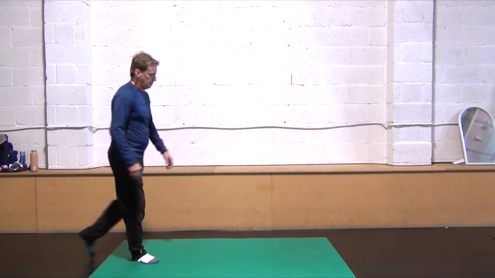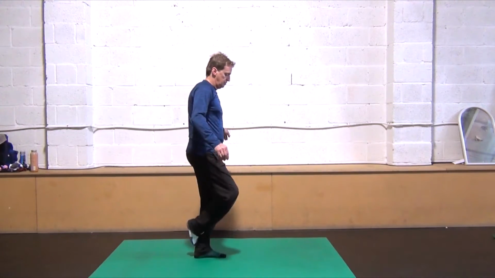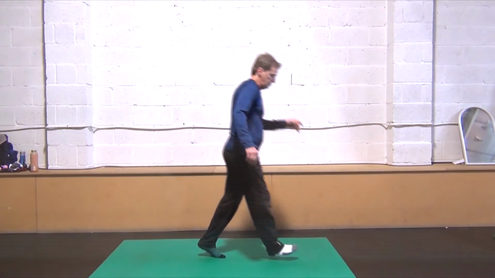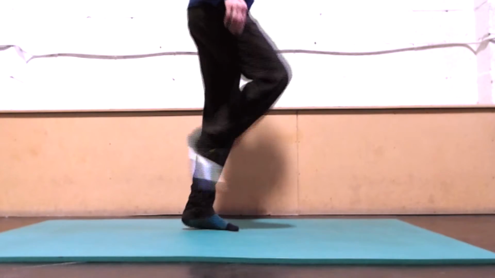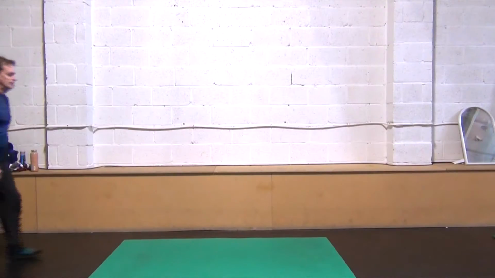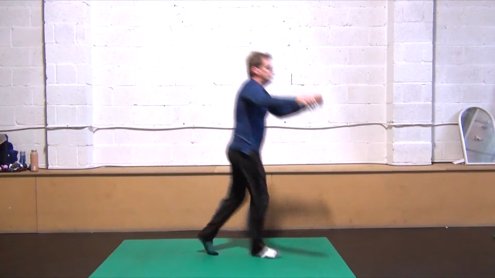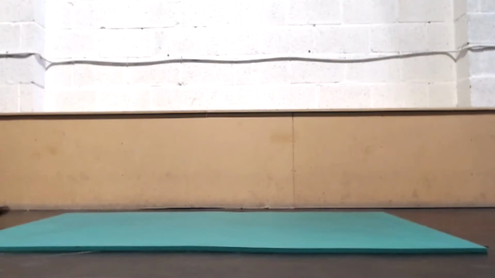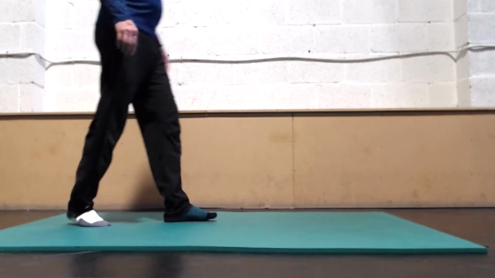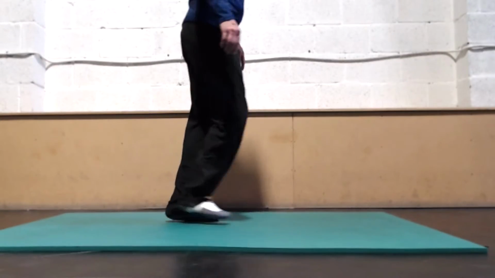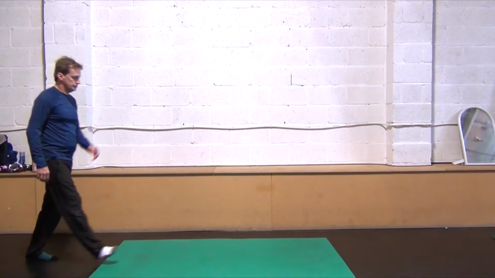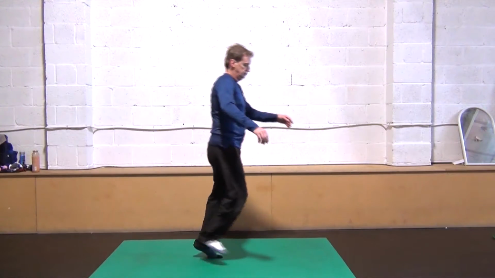For the forward trip, you tap the top of the foot that is behind you against the back of the leg in front, just above the heel. Another technique is to use the inside of the heel of the back foot to tap the leg in front. For either of these techniques, the tap is gentle, just enough to trigger the trip.